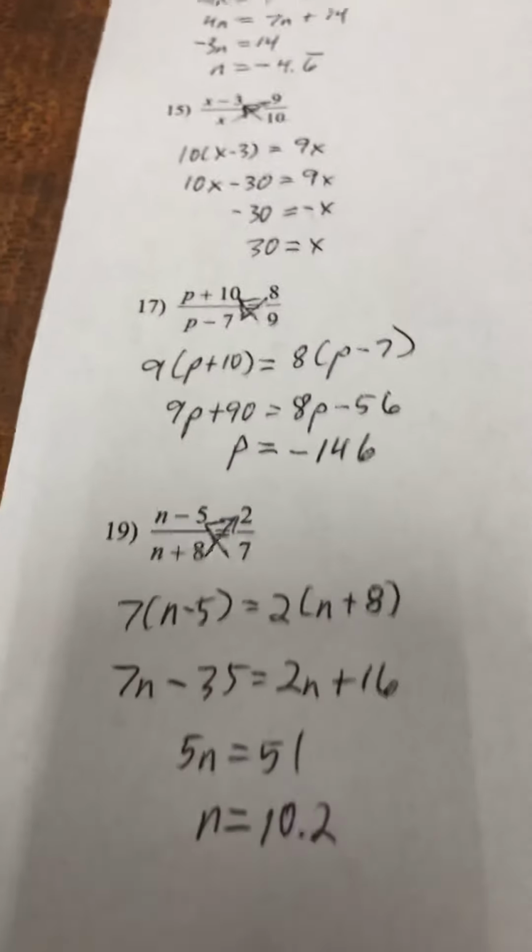Okay, so there's the odd ones. Go ahead and try the even ones on your own, doing the same method, and good luck.